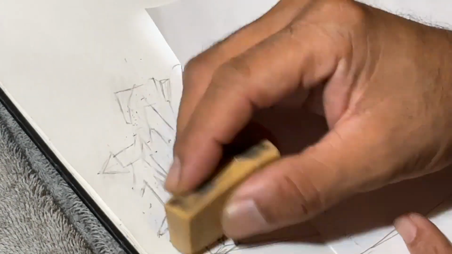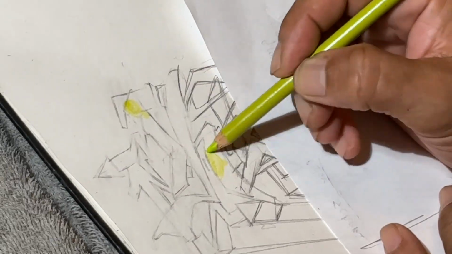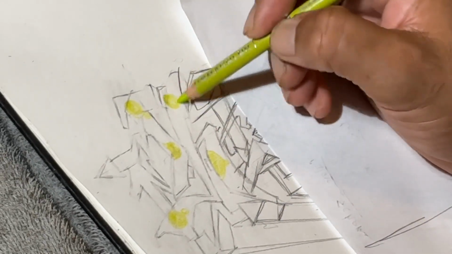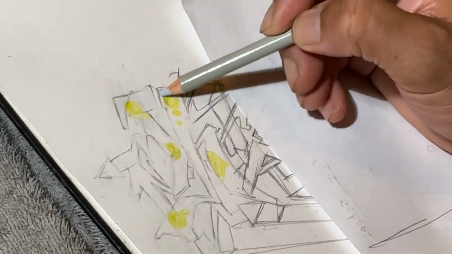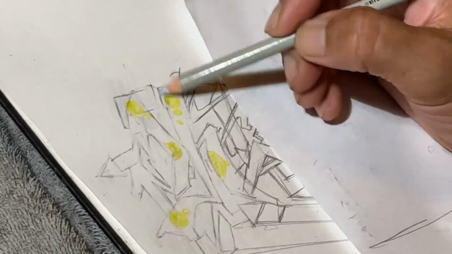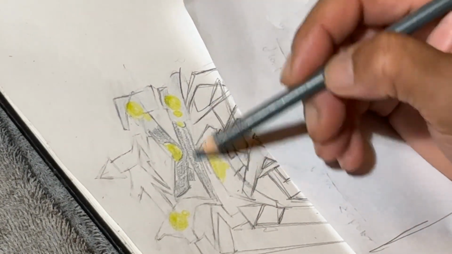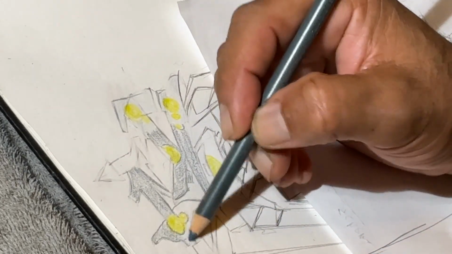Stage 4. Now it's time for the coloring stage. As I color the piece, I continue erasing any remaining construction lines to keep the artwork clean. The color scheme I choose for this piece is based mainly on cool colors such as greens, purples, and blues. My dominant color is gray, using both light and dark values.